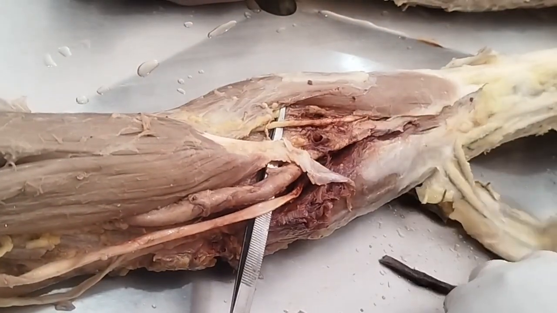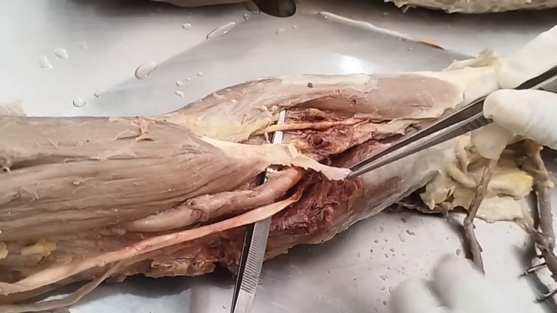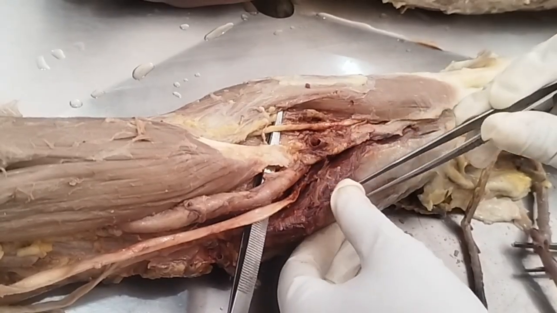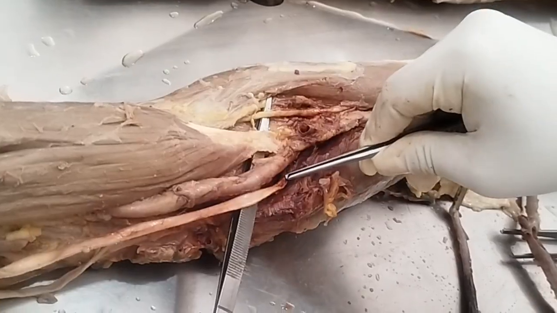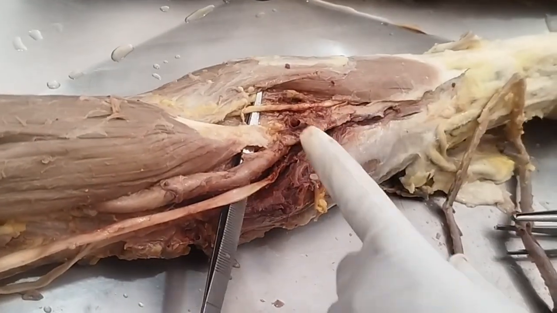This is the aponeurosis which is separated. If it is not there, what happens? Maybe the needle is introduced into the median nerve, or maybe it enters the brachial artery.